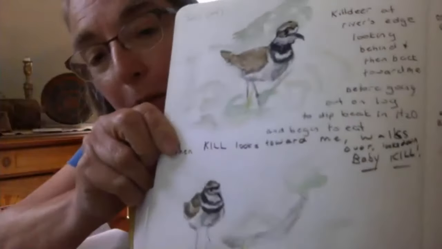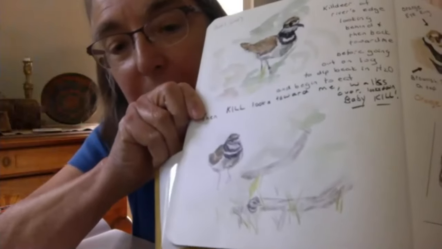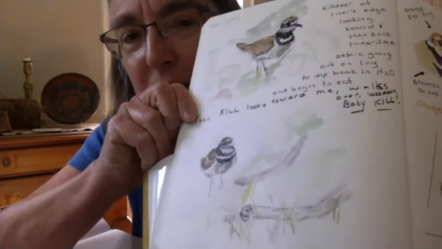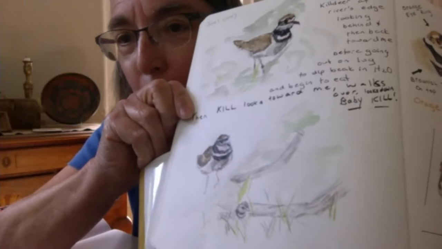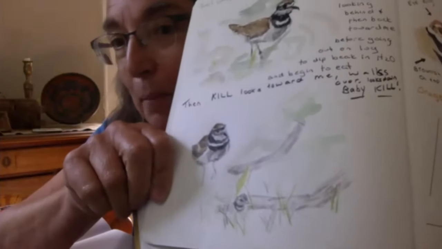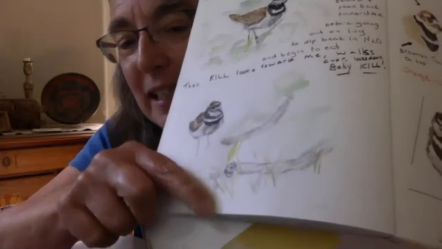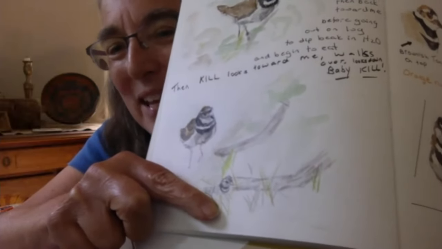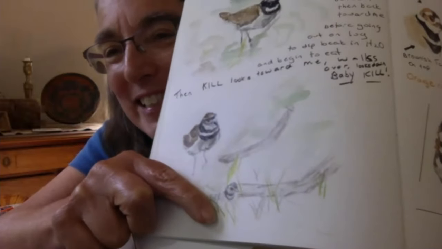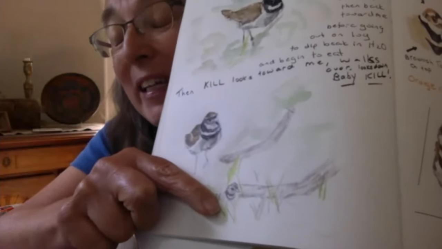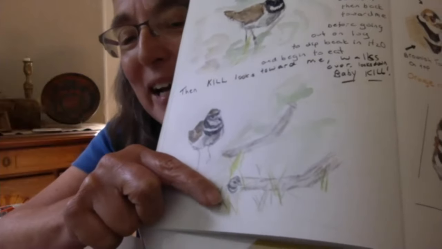So I came home that night and I drew from my iPhoto pictures and tried to get the feeling of the killdeer better because it was such a different looking bird from the ones I'd been looking at. And one of the things I had seen while I was there was a little baby killdeer up in front. So there was a parent and a little teeny one. And this was the only day I saw it. I've been back several times and I haven't seen it.